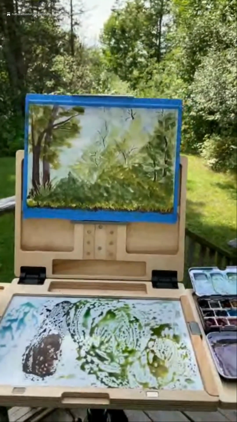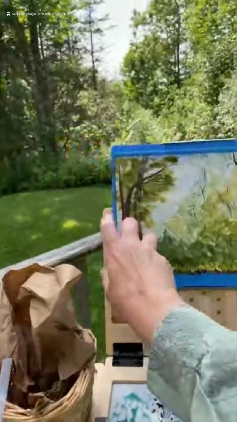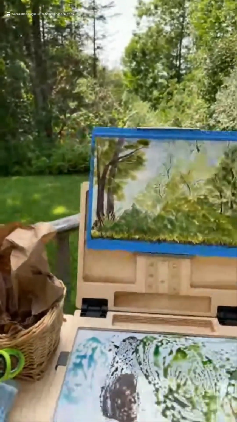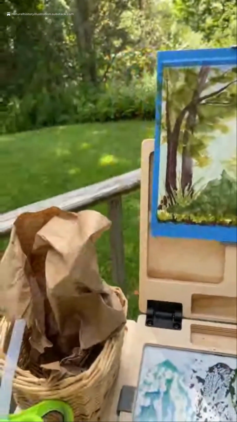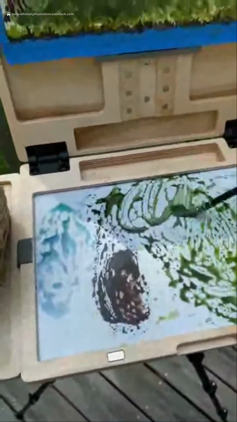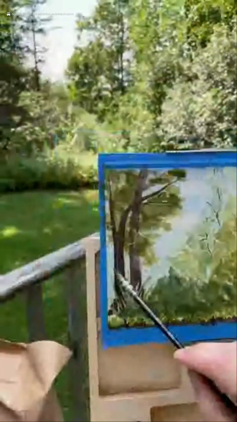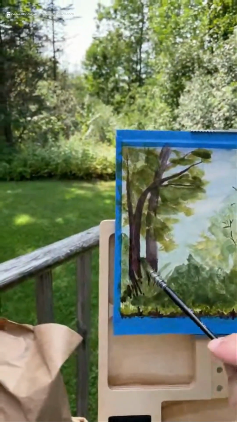I mean, I could work so much more on it. It probably needs leaves here because the sky is not coming that far down. So it's gonna bother me if I don't do something about that. So here, I'm just mushing my colors around. Let's pick up some of this. And I'm just gonna mush, mush, mush up in here.